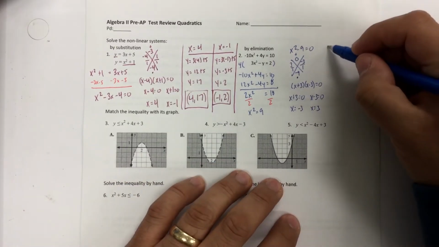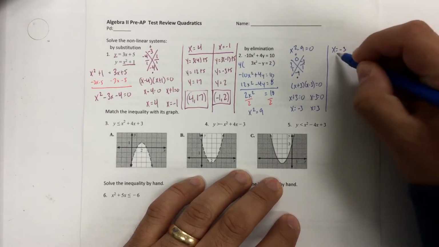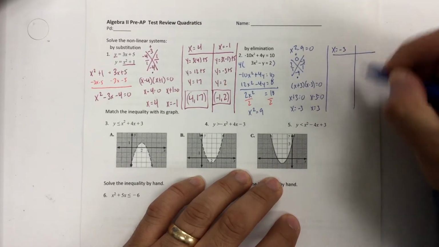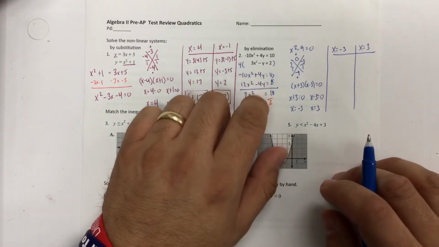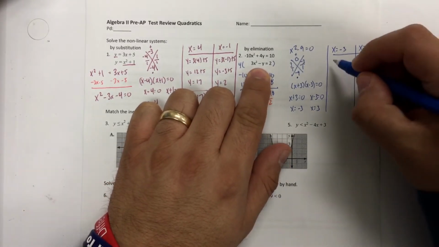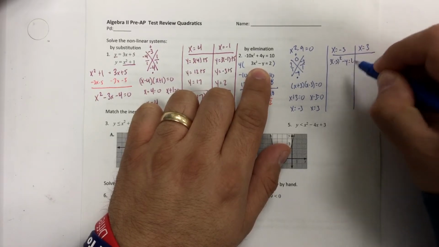So I'm going to draw a line here once again so my work doesn't get confused over here. So x equals negative 3 and x is equal to 3. Now I'm going to substitute it in. Now both of them are not very nice, so I'll use the second one. 3 times negative 3 squared minus y is equal to 2.